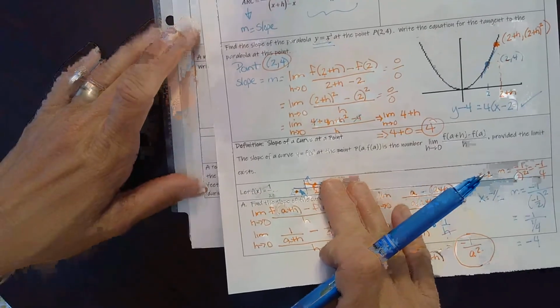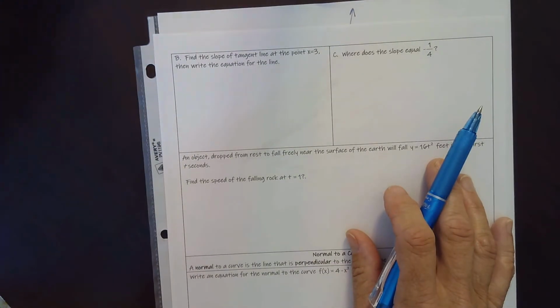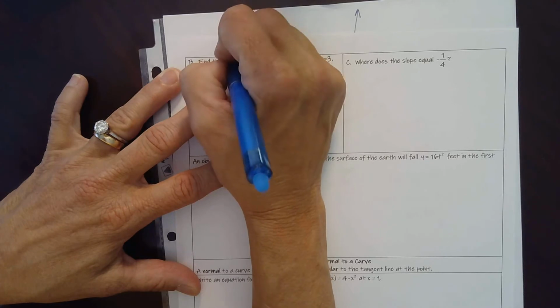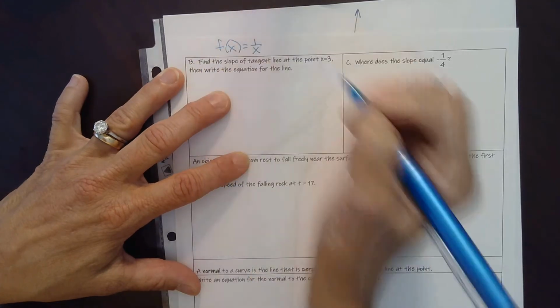Okay, so now let's go to the next page. And we're still continuing with the function 1 over x. So I'll put this back up here. f of x equals 1 over x.